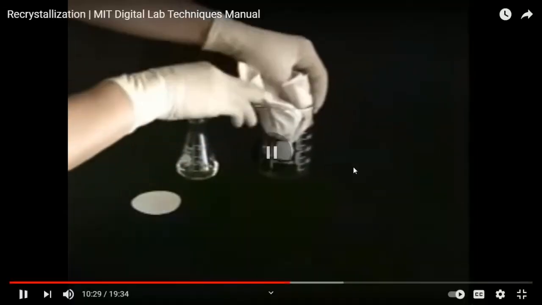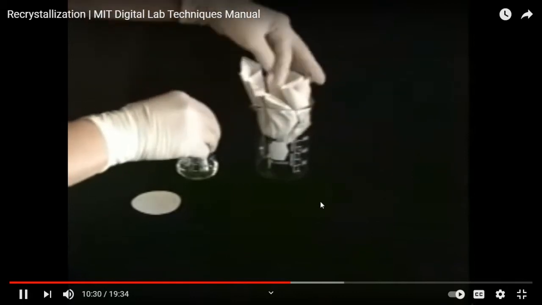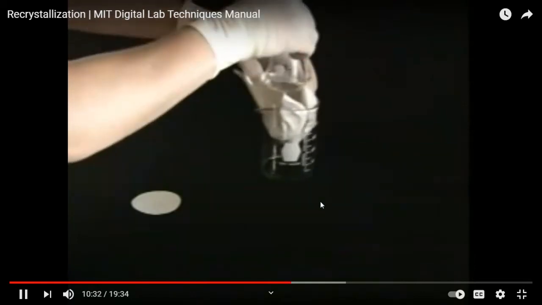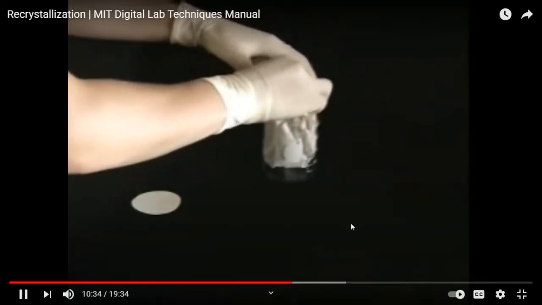The flask can also be placed in a beaker stuffed with a paper towel to slow down the cooling. See, even slowing down cooling with the insulation. That's the MIT method. That's what we do in your college lab as well when I teach. And promote slow crystal growth. This is especially helpful in a cold laboratory.